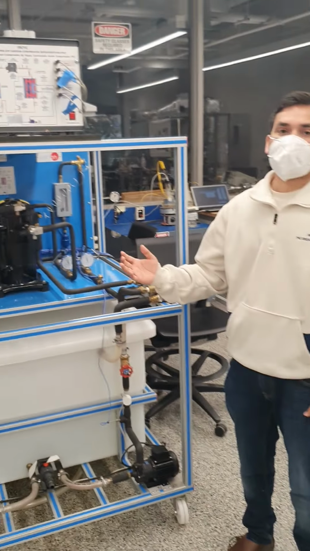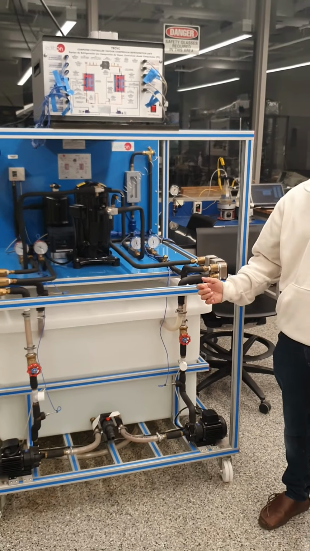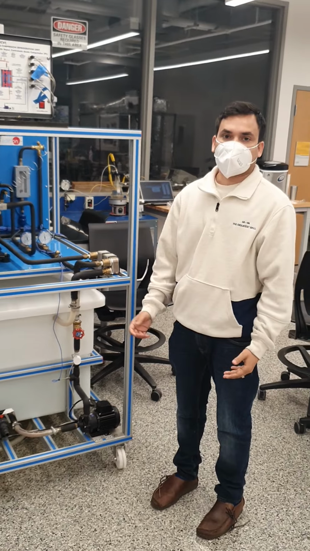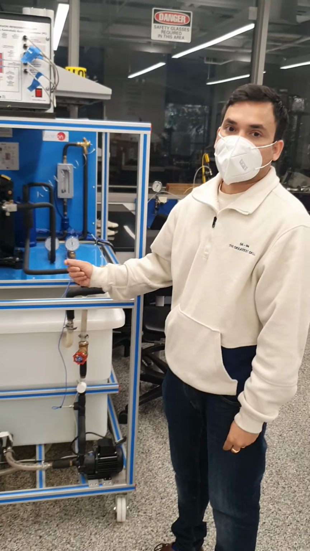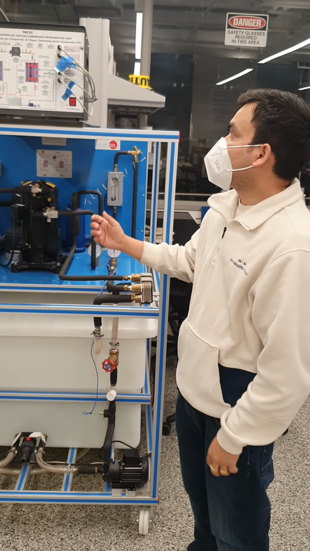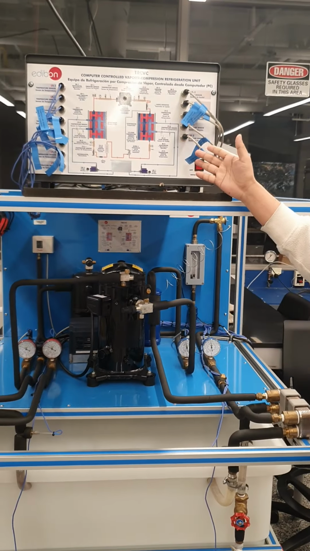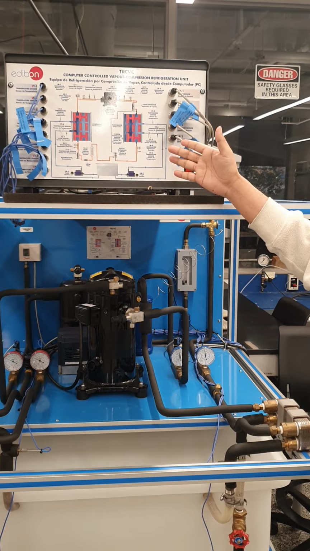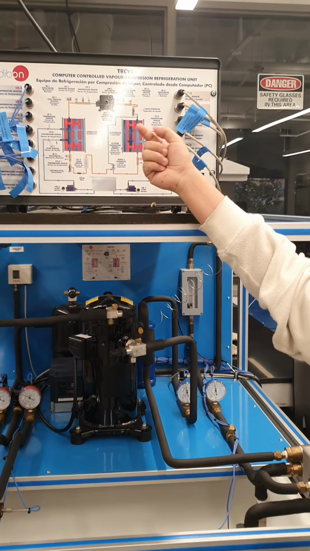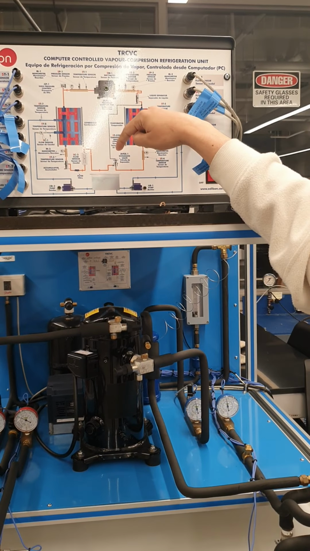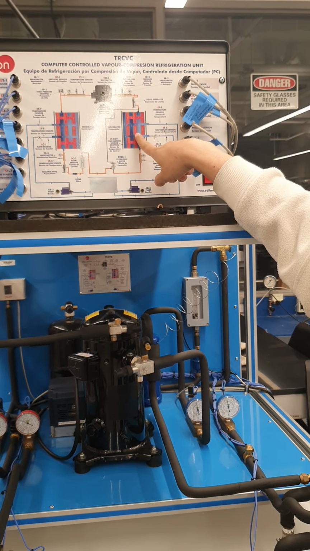So in this experiment, we want to show you the refrigeration cycle. As you know, the refrigeration cycle is running by the Carnot cycle. This is the basic schematic diagram of the refrigeration cycle. If you go through this cycle, here is the compressor and condenser, then the expansion valve and the evaporator.